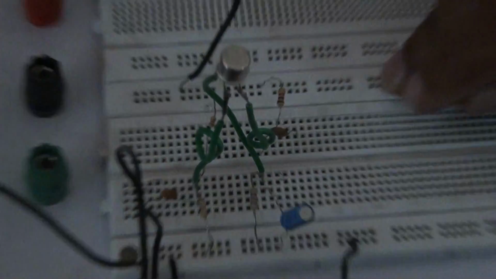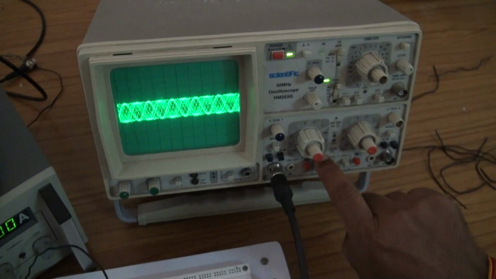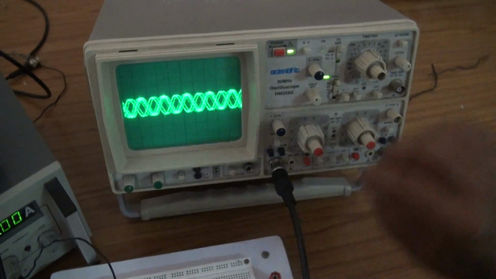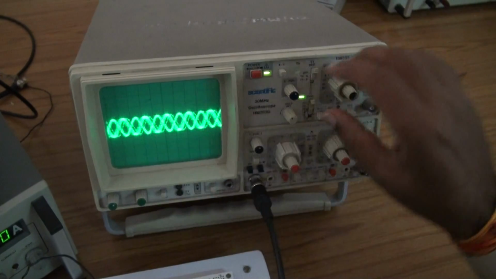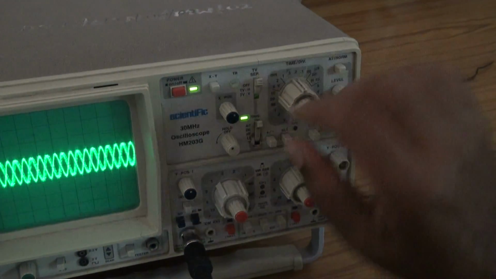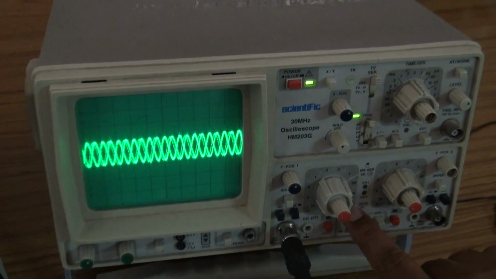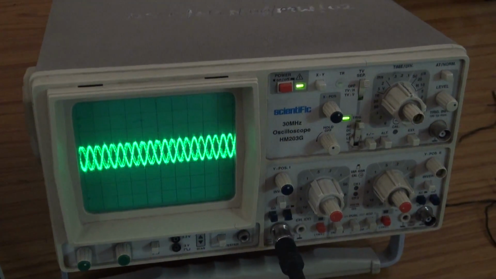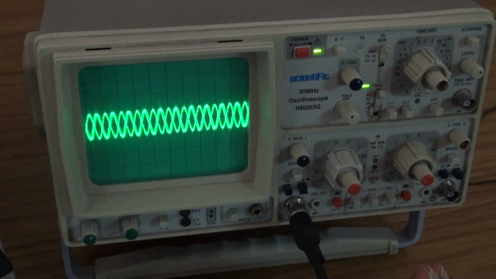It was set to 10 millivolts, so you have to adjust this to the 10 millivolts point here and check how much is there on the screen. Here you have two boxes. 2 boxes into 10 gives you 20 millivolts. So now we have to set this input to 20 millivolts constant.